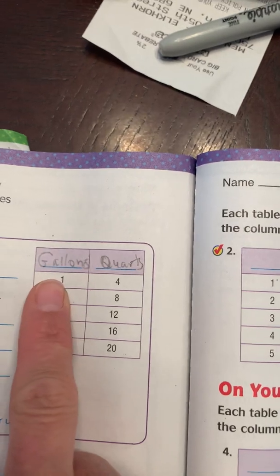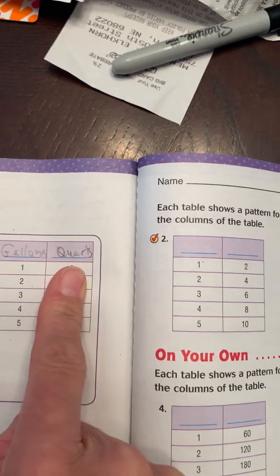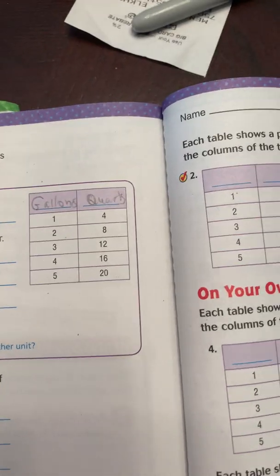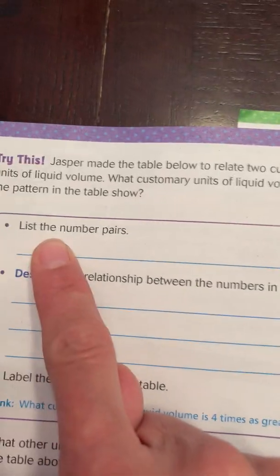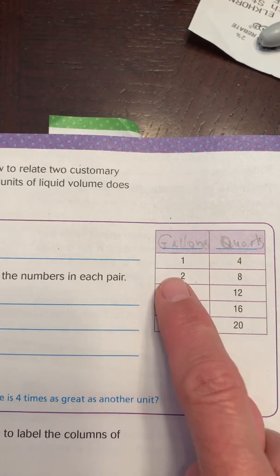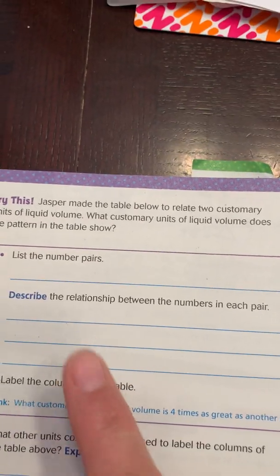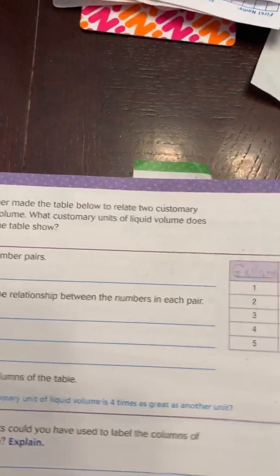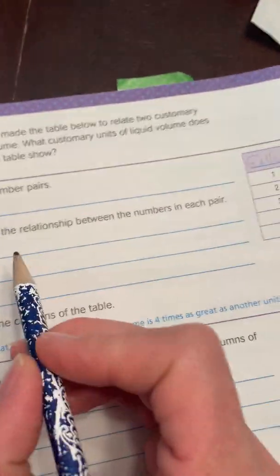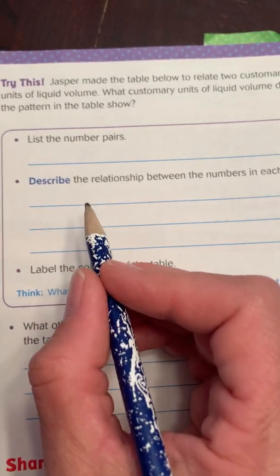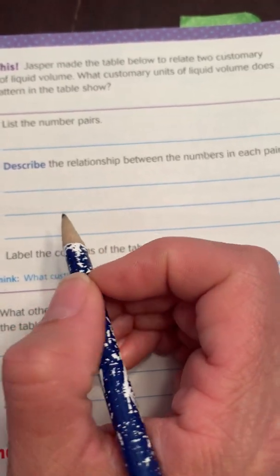Okay, so for every gallon is 4 quarts. I think the same could be quarts and cups, actually. But then you would list the number of pairs here, 1, 4, 2, 8, 3, 12, and so on. And then the relationship between the numbers in each pair. And I'm going to actually write this out so that if that question comes up again, you can use it as a model to answer the next one.